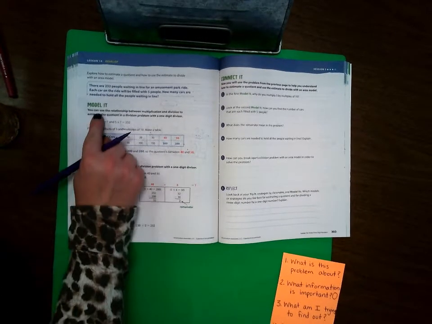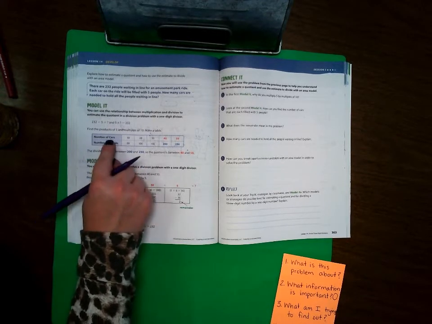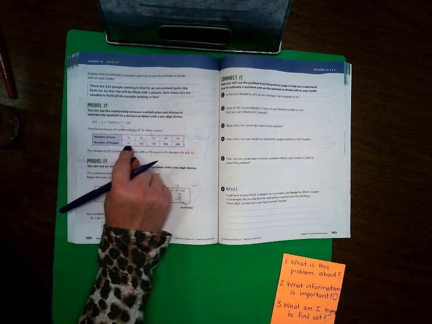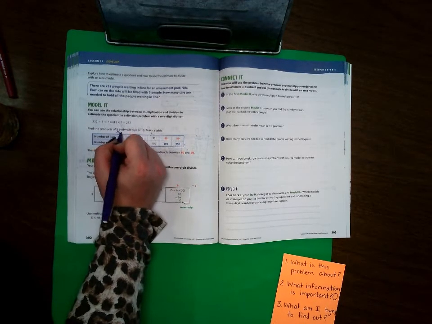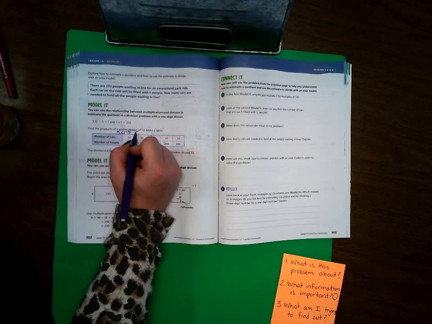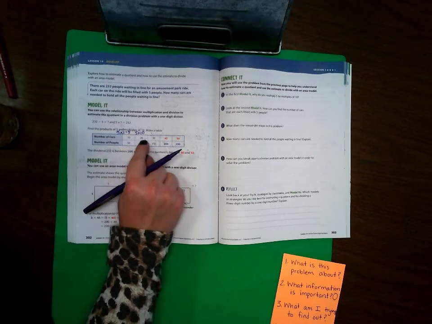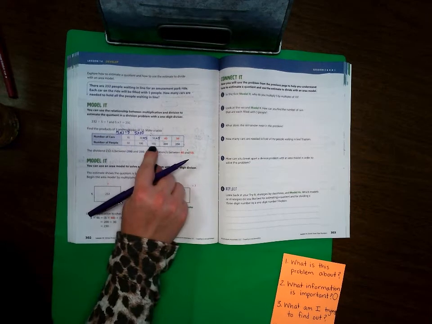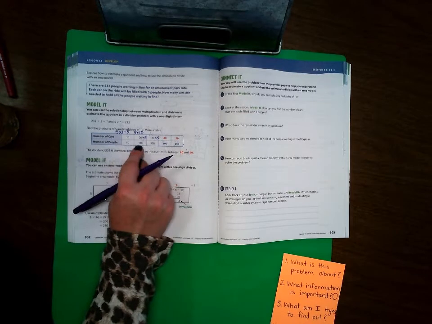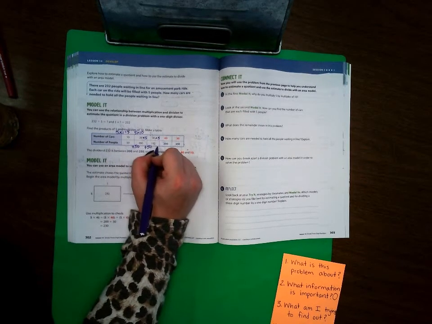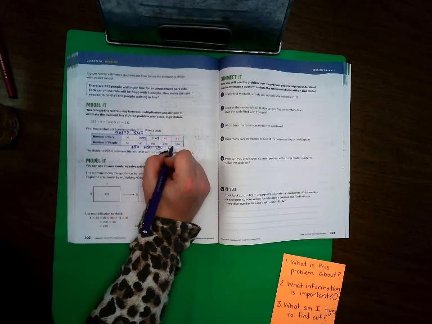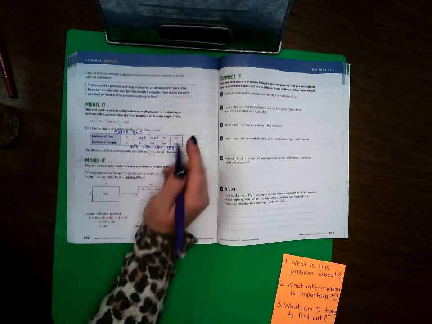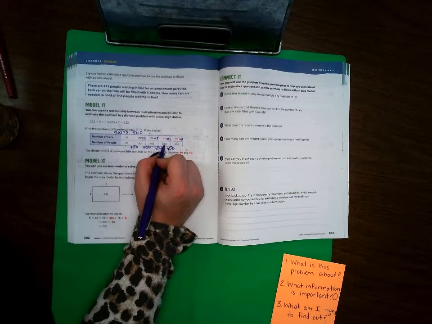All right, on 302, our first example here is a model it example. So our model shows us a chart here, and our chart tells us that if we have 10 roller coaster cars, then 50 people will fit in them because 5 people fit in each car. So 5 times 1 is 5, so if we have 5 times 10, it would be 50. If we have 20 cars, it would be 100 because 20 times 5 is 100. If we have 30 times 5, it would be 150. So if we keep going, you can see a pattern here, we're increasing by 50 every single time we increase the number of cars by 10. So if we have 250 people, we're going to need 50 cars.